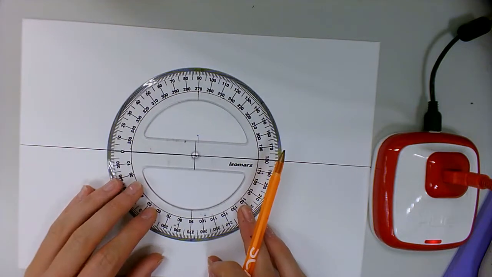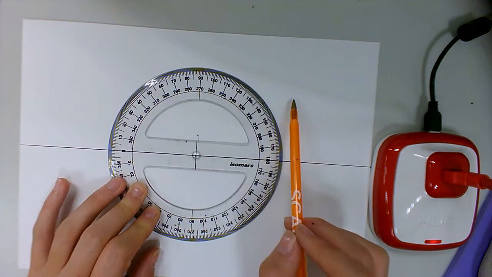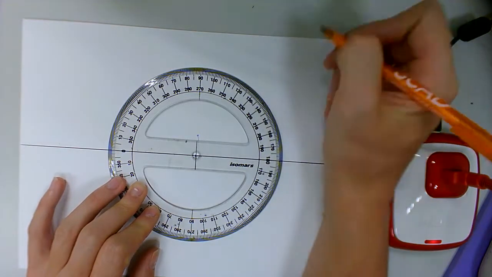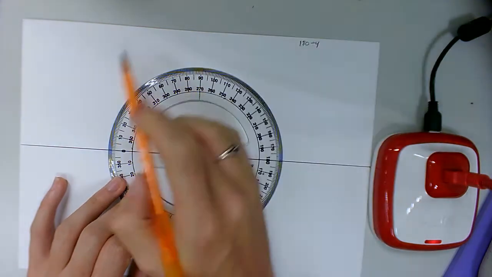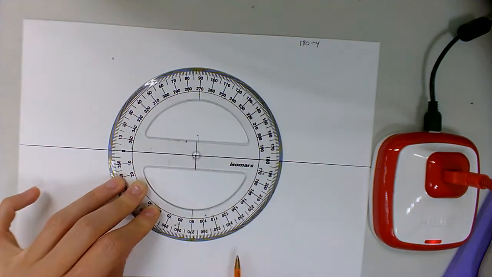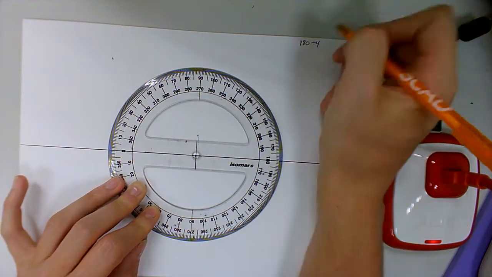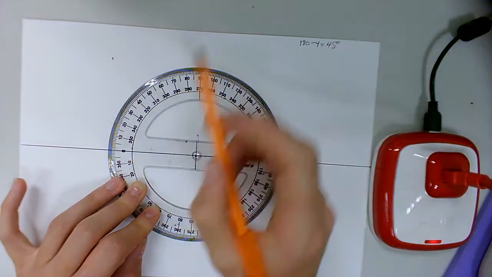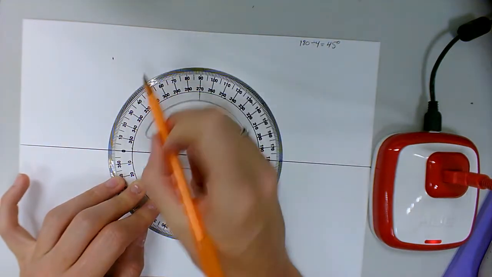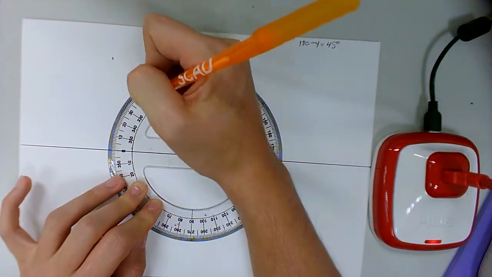I know that my line is 180 degrees. So this section is 180 degrees. I want to divide it into 4 sections. So if I do 180 divided by 4, because I want 4 sections up here and 4 sections down here to get a total of 8 sections, I get 45 degrees. So I'm going to look for 45 degrees on here. Here's 40. 45 is directly in the middle here.